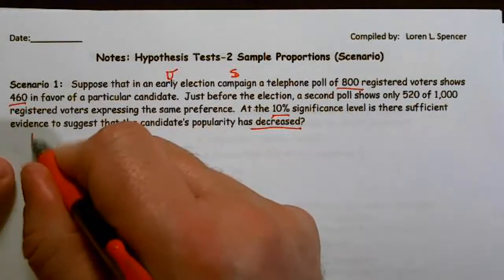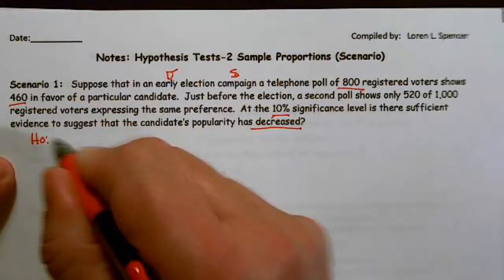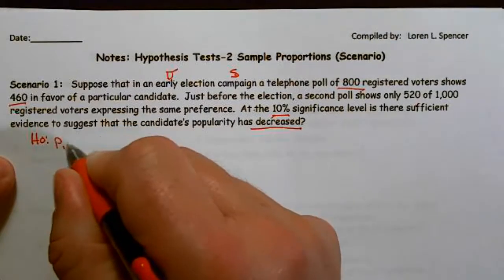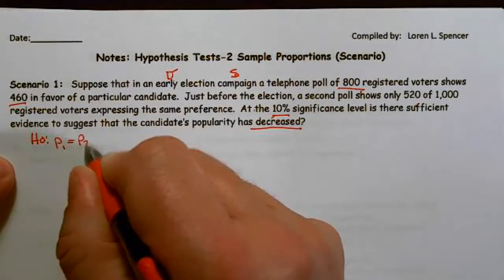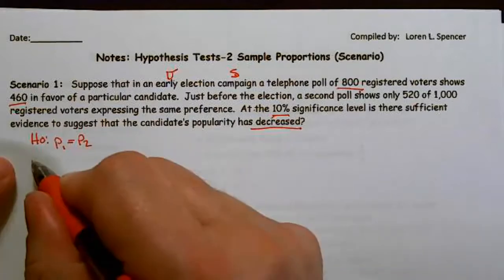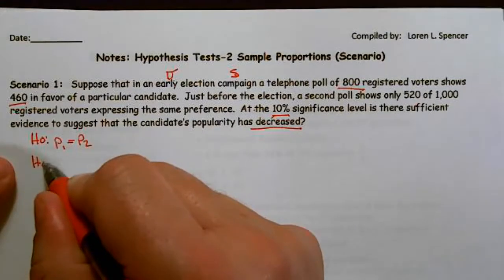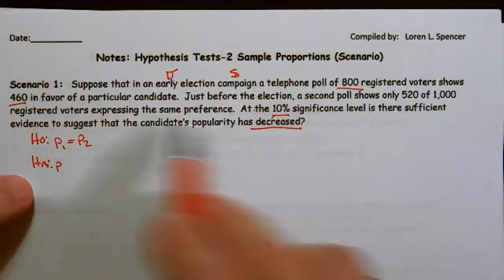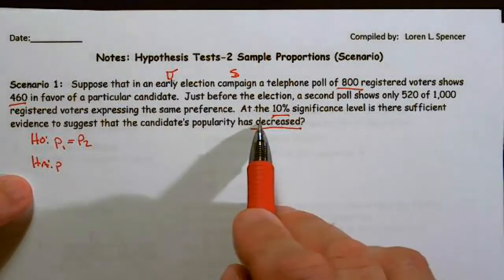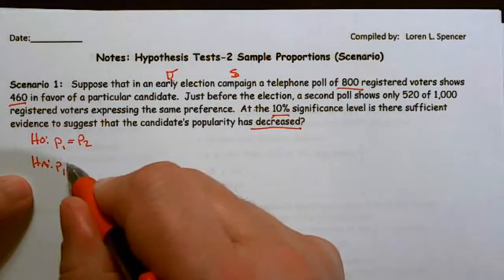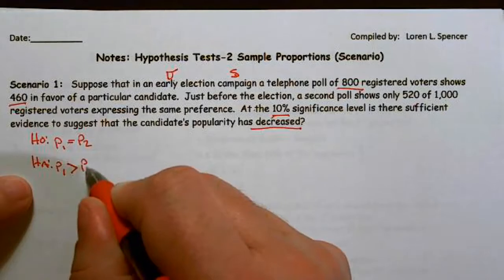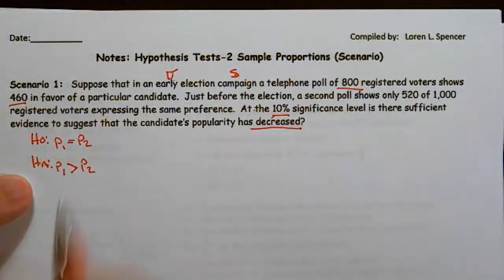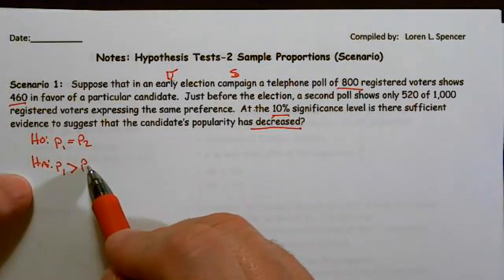Our null hypothesis, very easy: P1 equals P2. Our alternative: P1, they want to say whether or not it's decreased. So it started here, and they want to know if it decreased here. Because this is the first poll, did it decrease in the second poll?